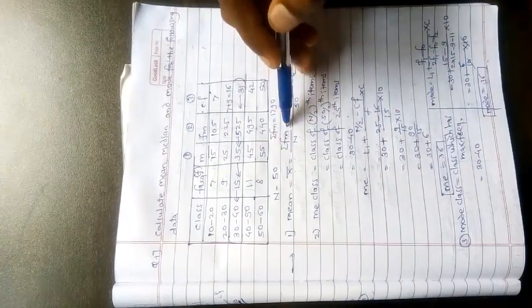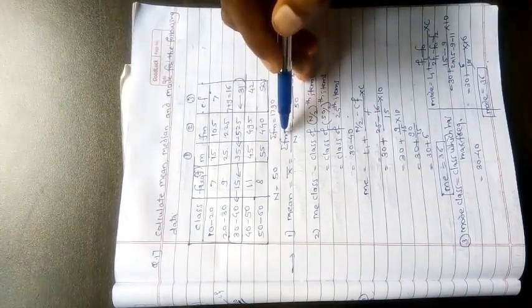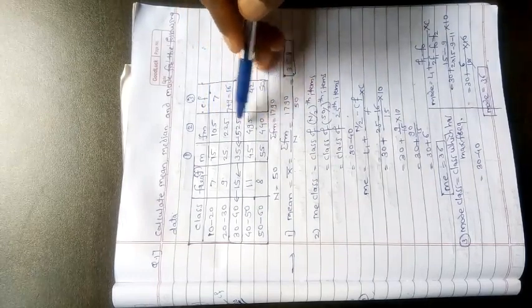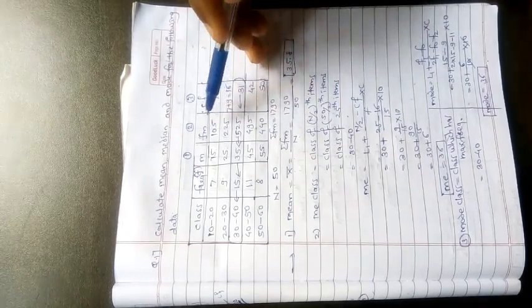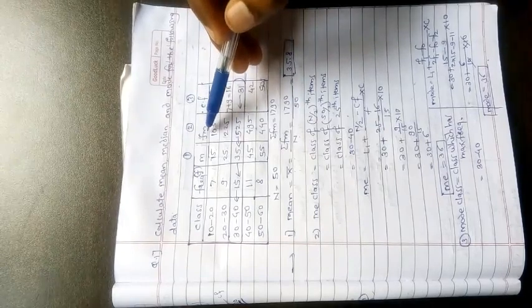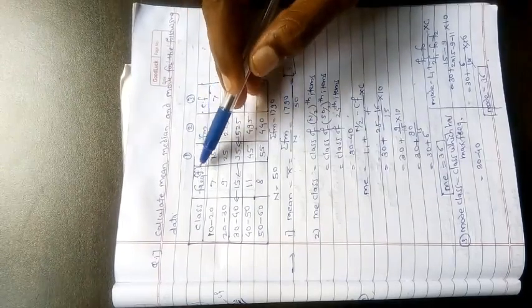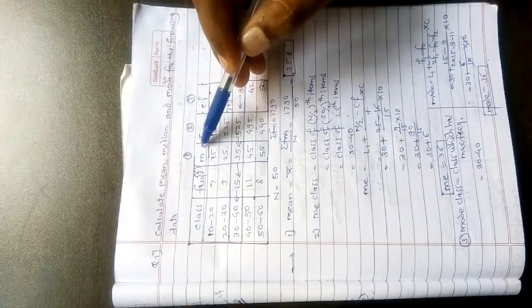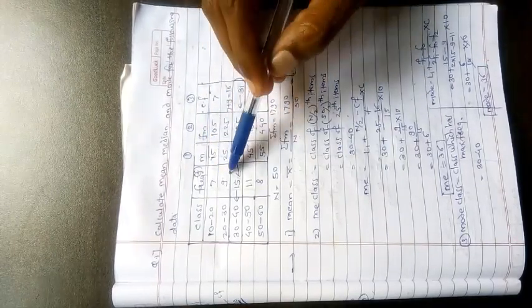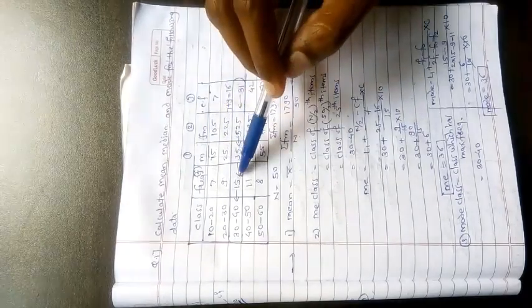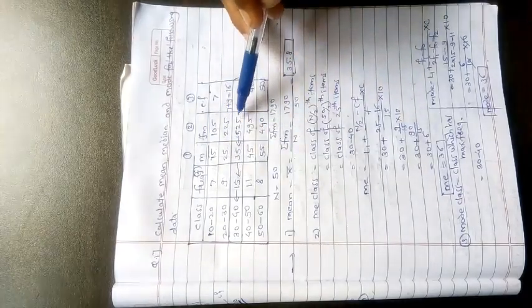Then what is the summation fm? Summation fm is nothing but the sum of the column of fm. That's why we have to create this column fm, that is the multiplication of f, the frequency, and the midpoint. That is 7 into 15, that is 105. 9 into 25, 225. 15 into 35, 525.